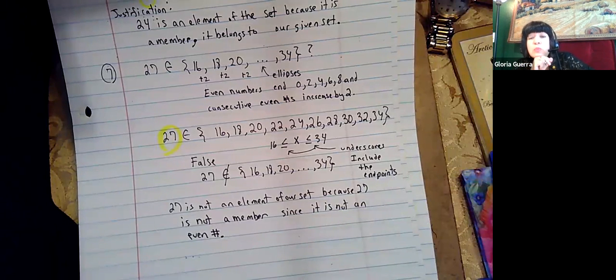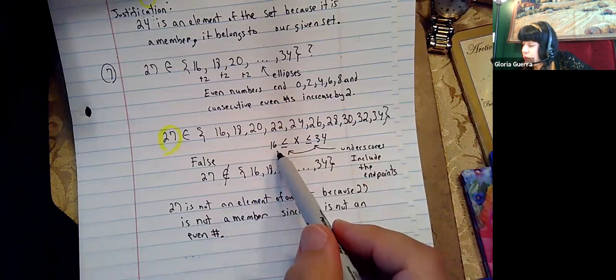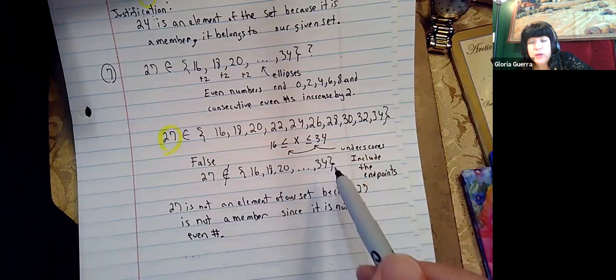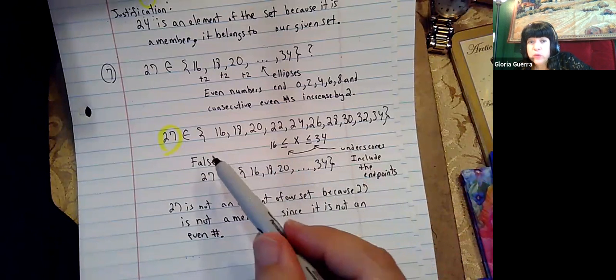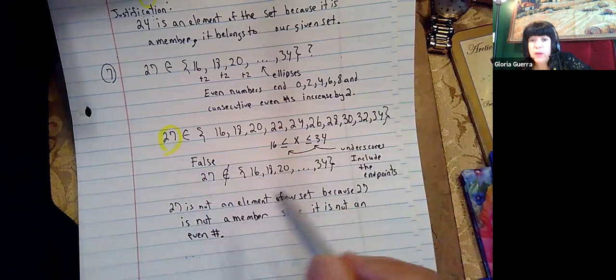You include the endpoints, okay? So these are even numbers between 16 and 34 inclusive, right? Even numbers. So 27 is not an even number. So something to that effect to justify.